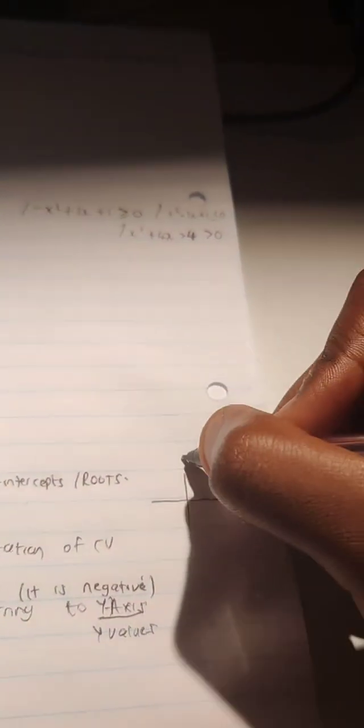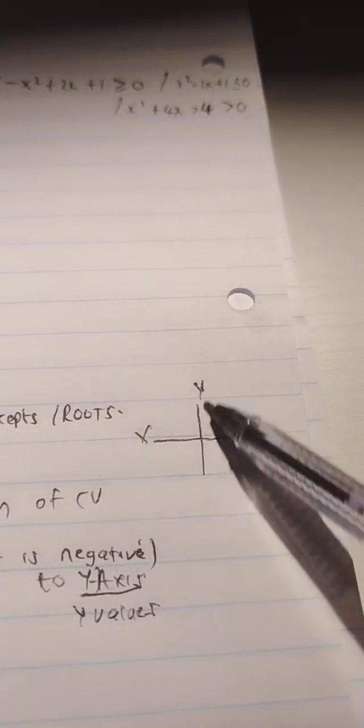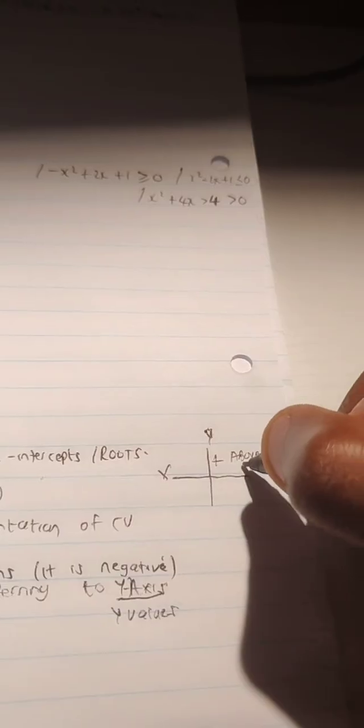So if you have a y-axis and the x-axis, where are the y values negative? When you have your Cartesian plane, on your y-axis, your y values are positive above the x-axis.